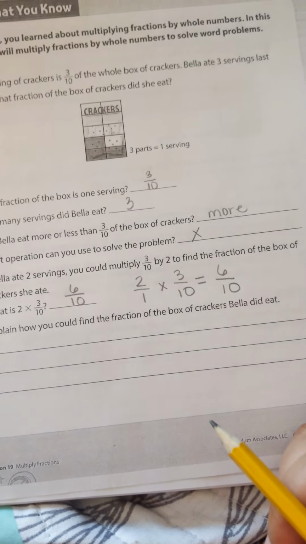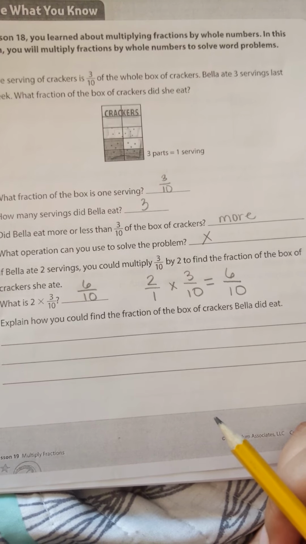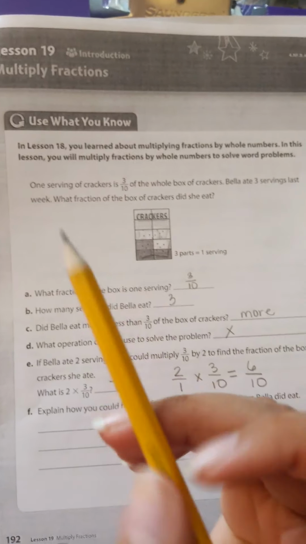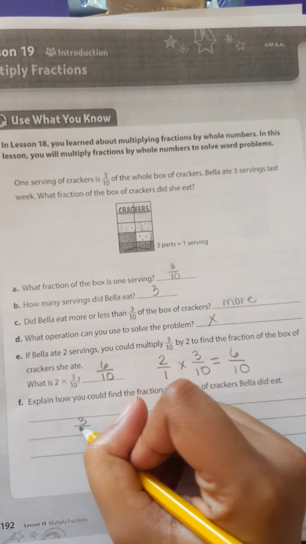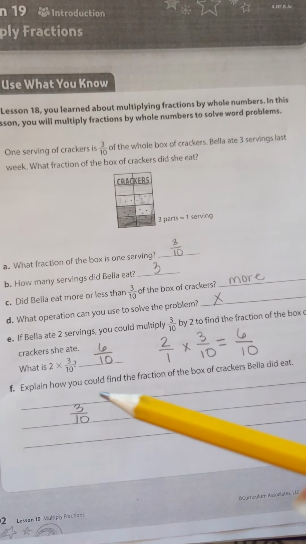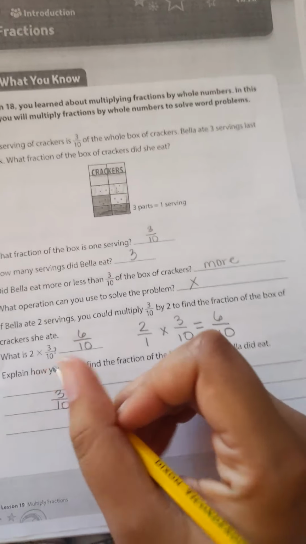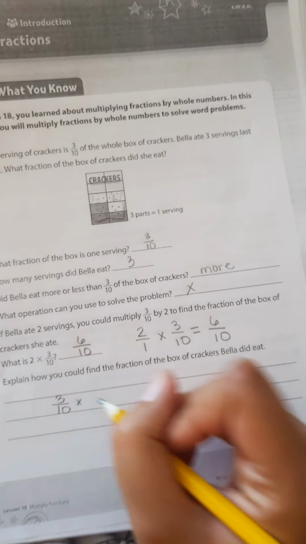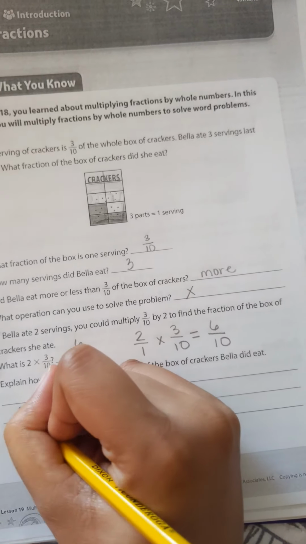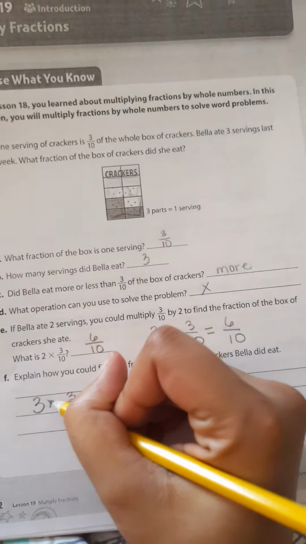Now it says explain how you could find the fraction of the box of crackers that Bella did eat. Well, 1 serving was 3/10, and she did that 3 times. I always like to put my whole number first.